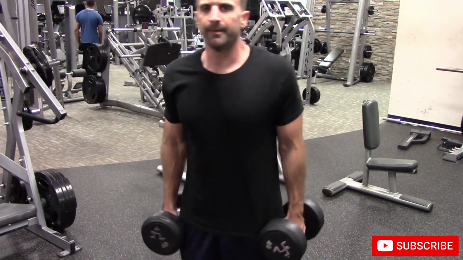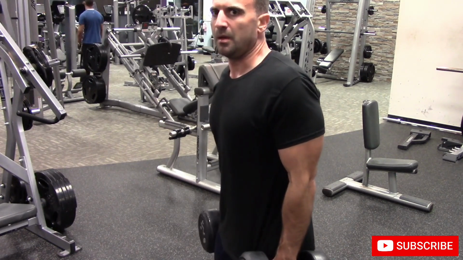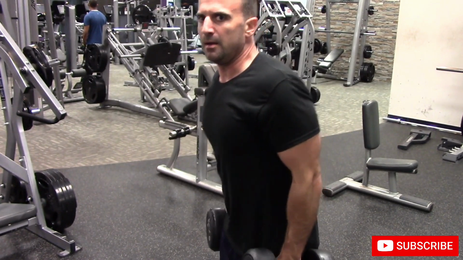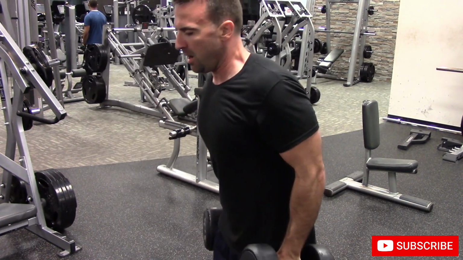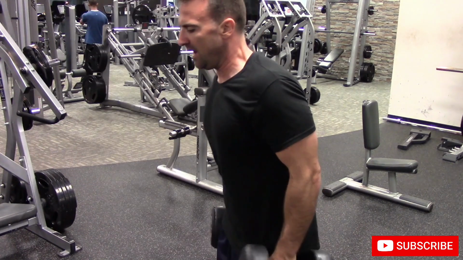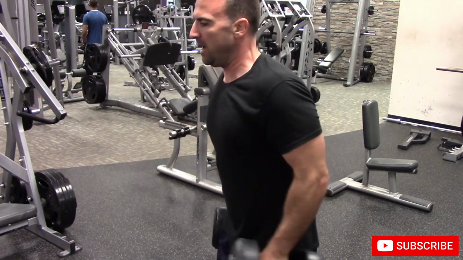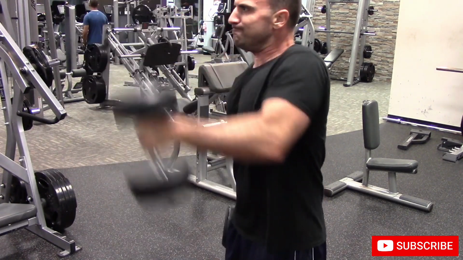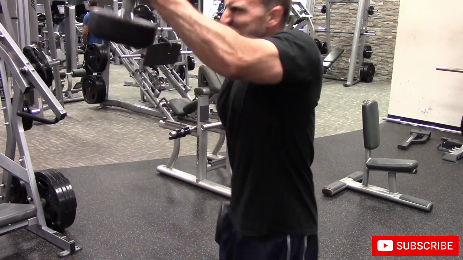Now in regular speed, I'm going to switch over to my left side. As you can see, I'm doing one arm at a time. Okay, so we're in regular speed, so this is not slow motion. And you notice that on the way down, I'm not just dropping it. I'm bringing it down smoothly. I'm not going super slow, but I am bringing it down in a controlled manner.